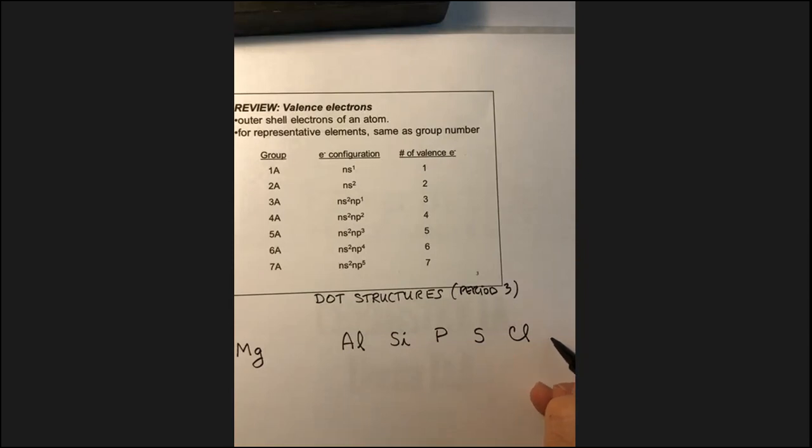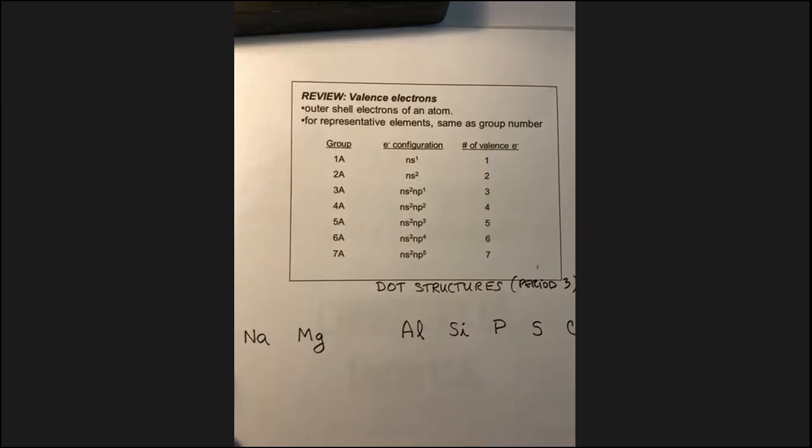Forgot? It's argon, right? Okay. So remember, each one of these has these many valence electrons.